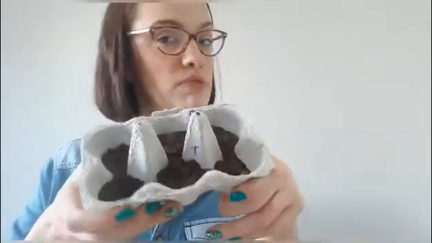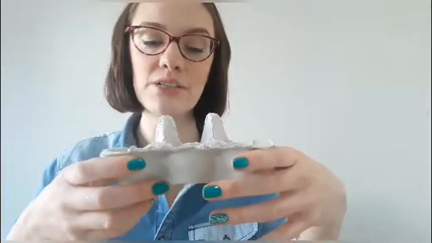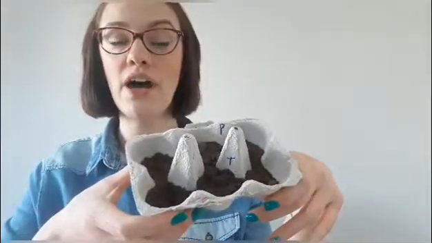These will need something else though, won't they, to make them start germinating. What else will they need? I've got the seed, I've got the soil. What else will they need for me to look after them to make sure that they grow into some tomato and pepper plants? What else will I need? I'm going to need to water them.